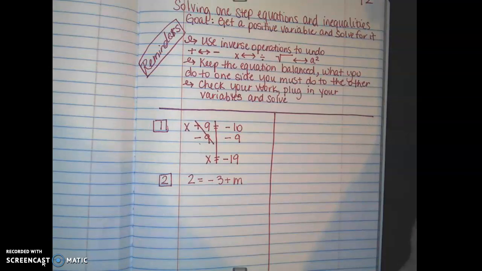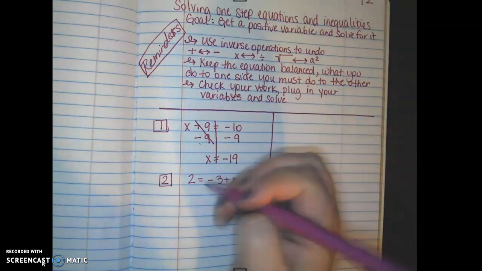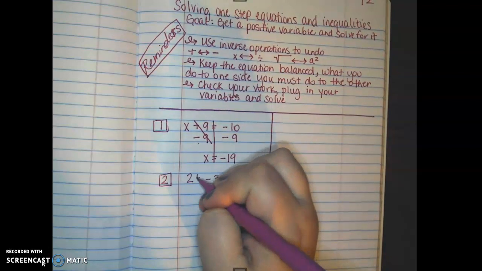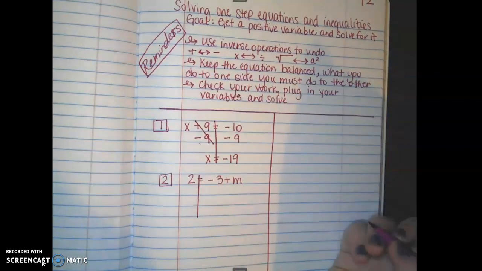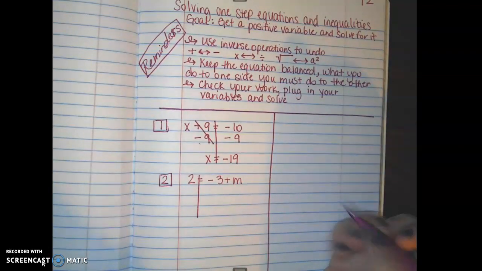But those are mainly the letters that you won't use. I don't like using S just because it looks like a 5, especially the way some of you write. And so you can use any letter you want. Draw my line. Always draw your line.